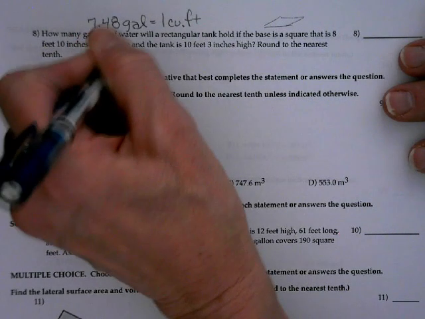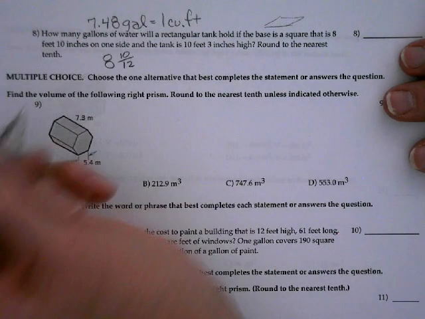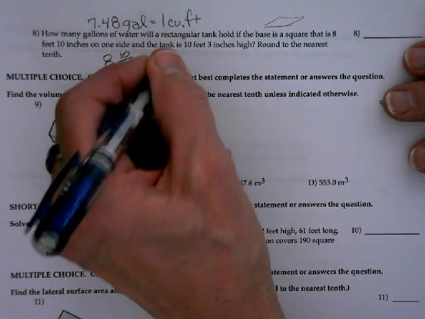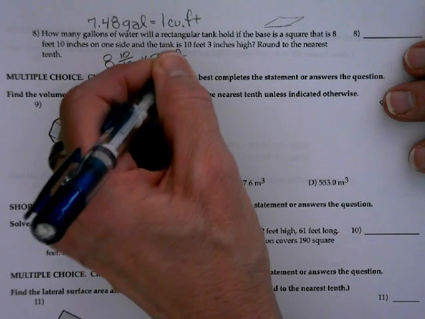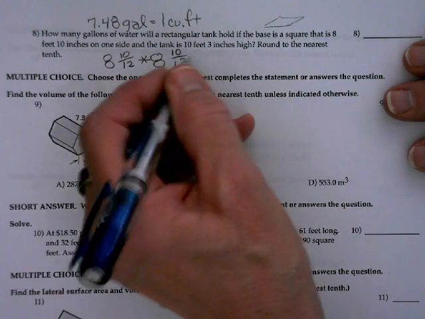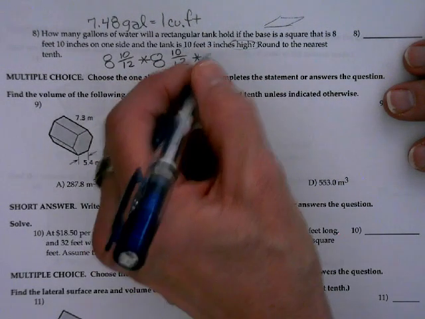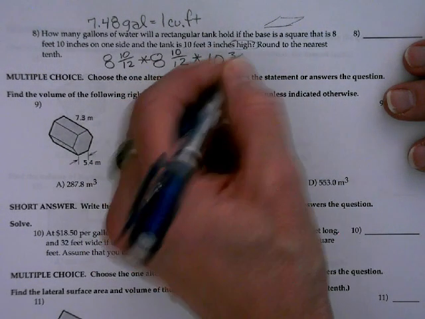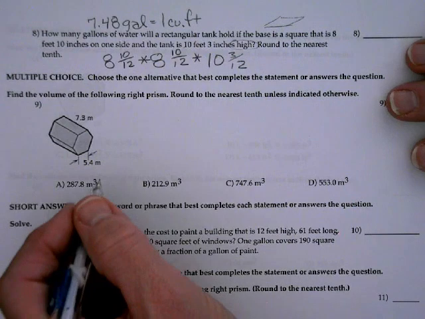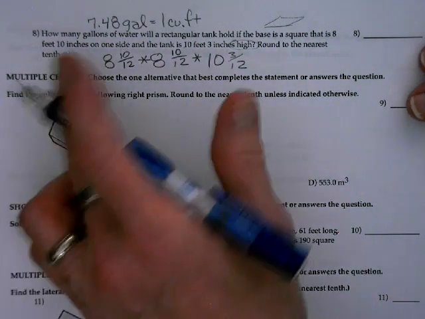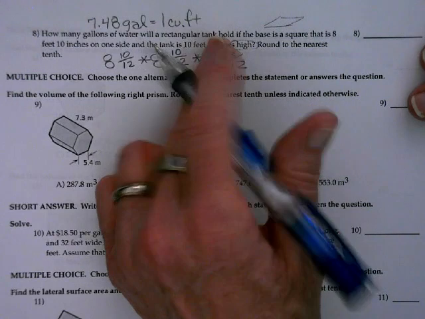Will a rectangular tank hold? If the base is a square, so we got ourselves a square base, we have to find the area of that square base. So 8 feet 10 inches. 10 isn't as easy to change into decimal as 6. So it's 8 feet 10 inches out of 12 inches on one side. Then it's a square, so the area of the base is the side times the side.